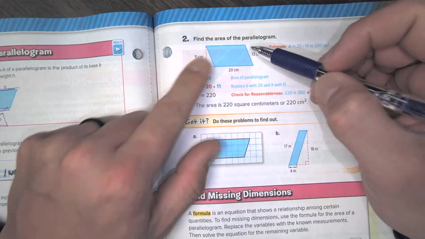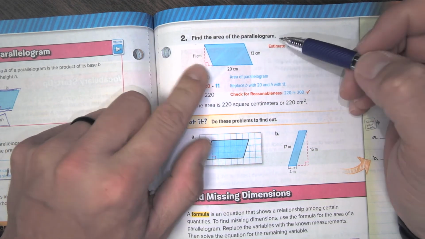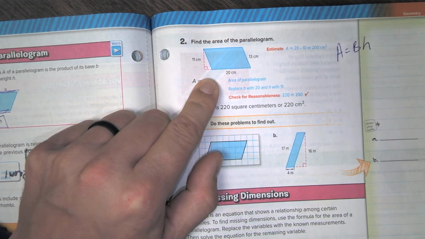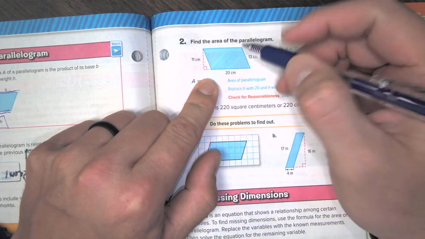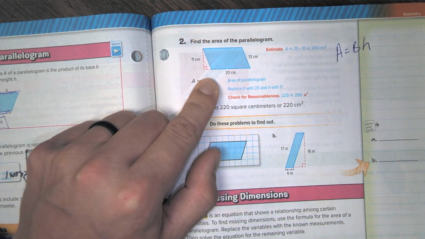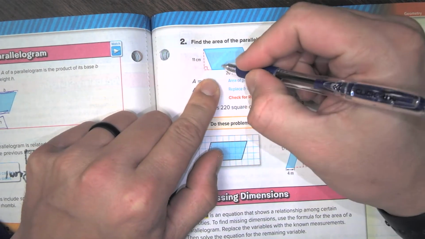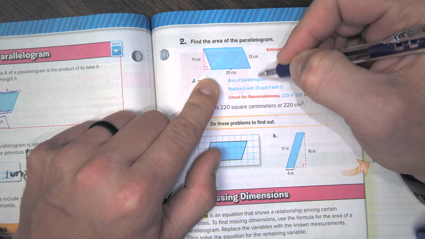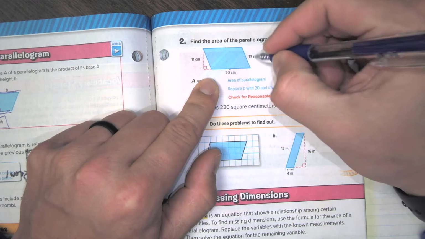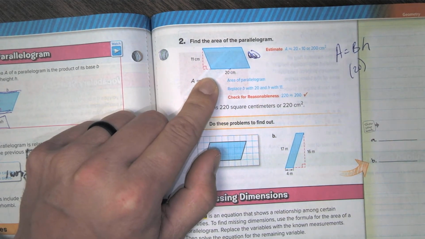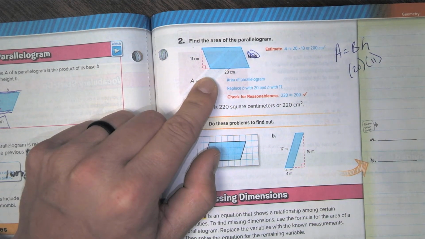Okay, so let's do another one. This one right here says find the area of this parallelogram. Example number 2. We know our formula is base times height. So looking at this parallelogram, what would be the base? 20. Remember, we want either the bottom or the top, not the diagonal sides. Just because that's labeled doesn't mean anything. You can cross that out because we're not worried about it. So our base is 20. What's our height? 11. So we do 20 times 11.